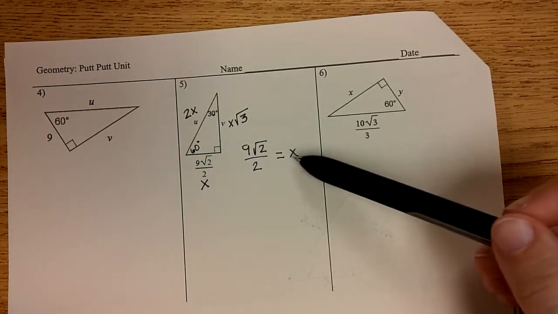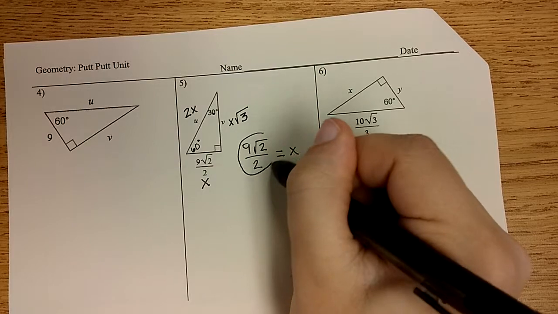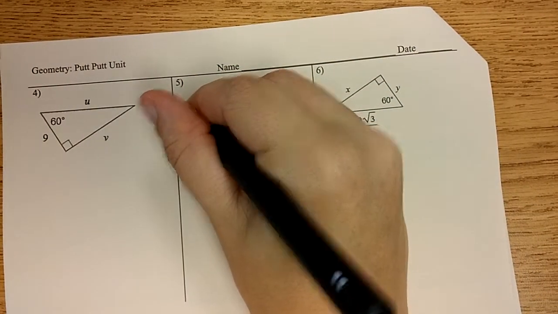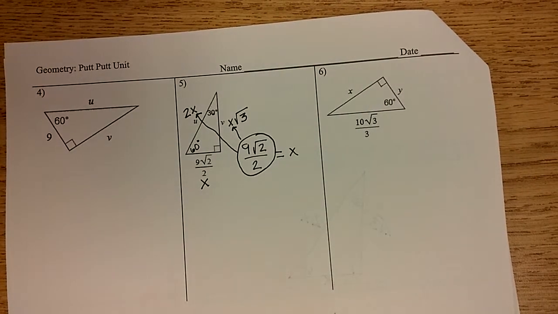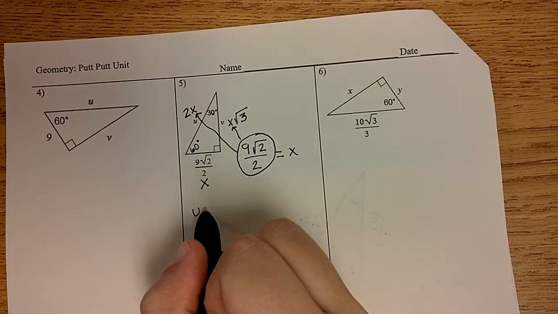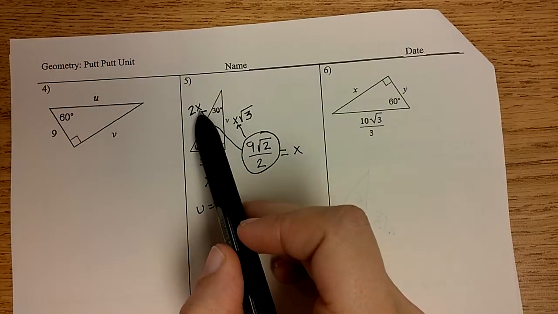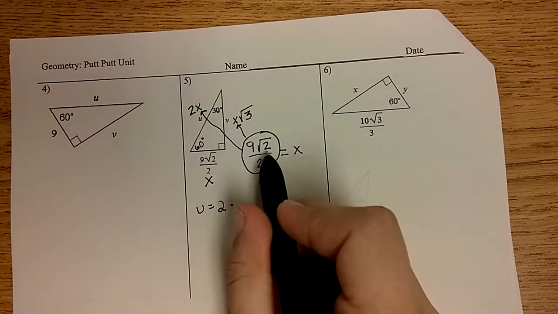So in this case, x is by itself. So I need to take what my x value is and plug it in for x in both of my missing sides. So for side u, u is 2 times x. So 2 stays, and it's being multiplied by x.